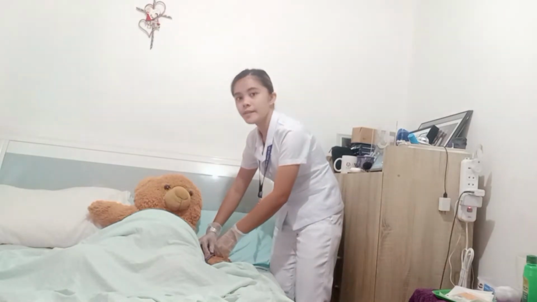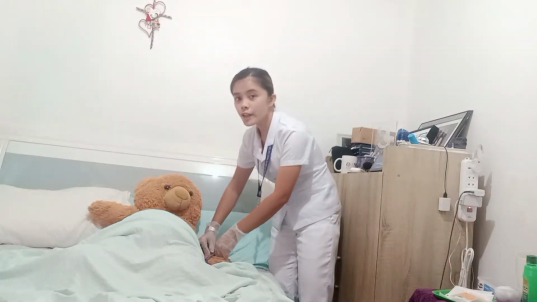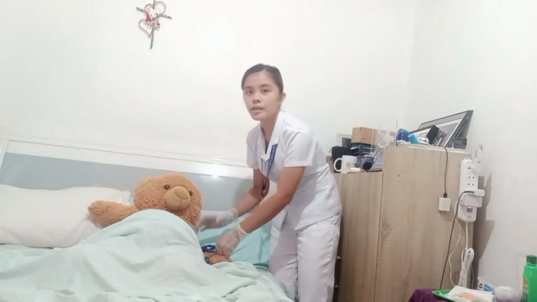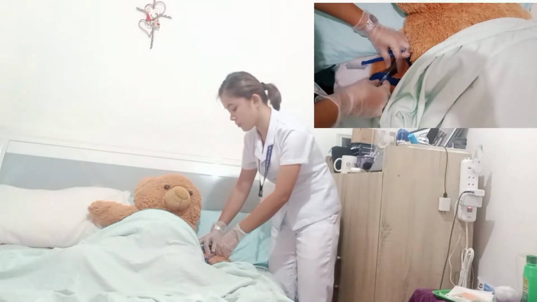So now stabilize the syringe and needle, then inject the amount of solution slowly while watching a small wheal to appear. So if a small wheal appears, all the solution is in the intradermal tissue.